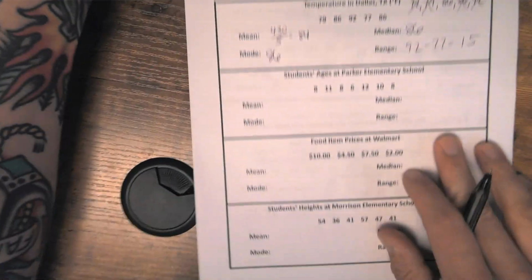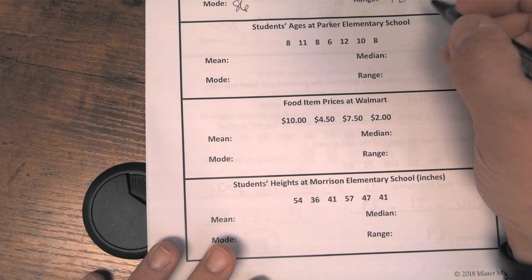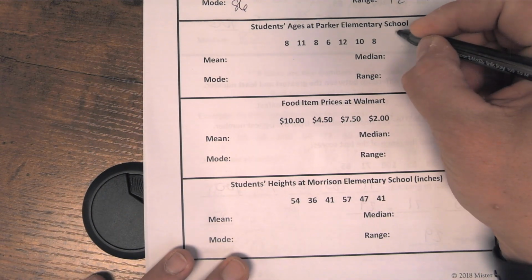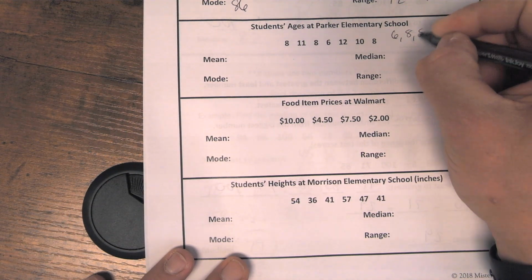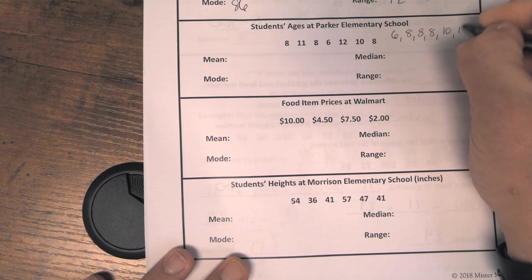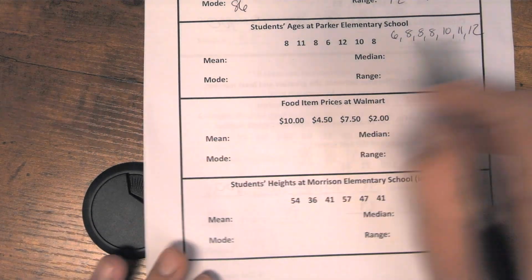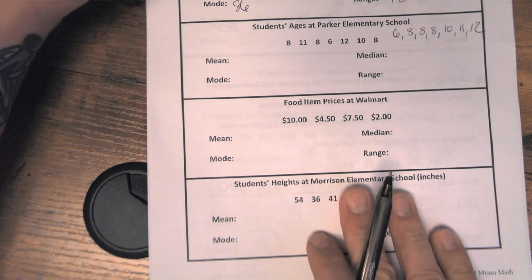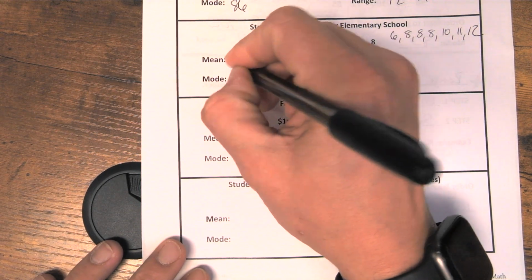Okay, student ages at Parker Elementary. We're going to order them from least to greatest. What's the least? 6. Next. 8, 10, 11, 12. Okay. So when we add them all up, what do we get? 63.